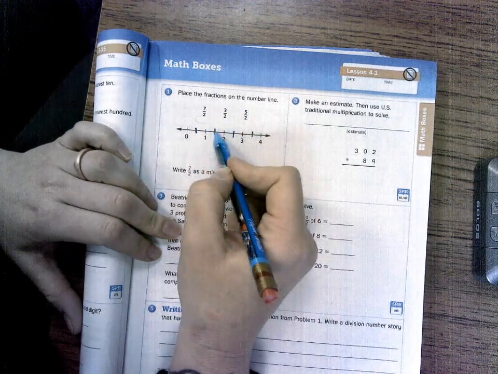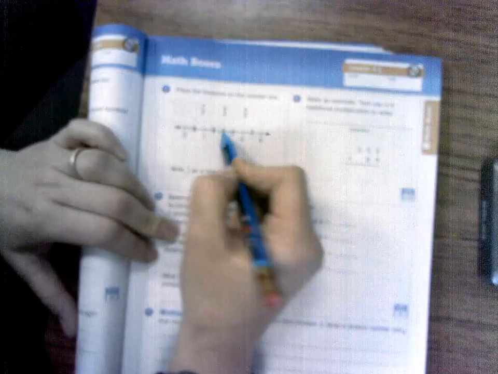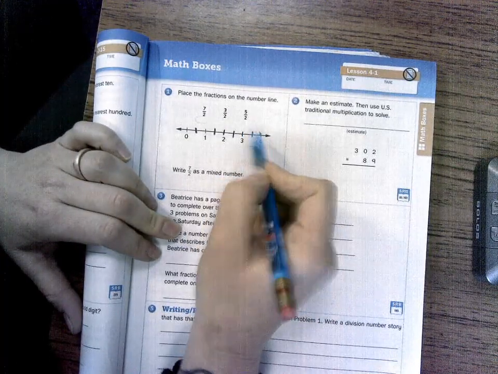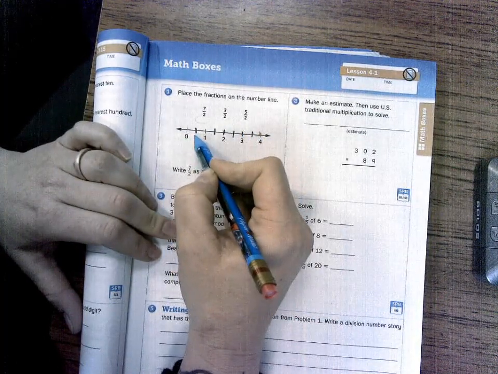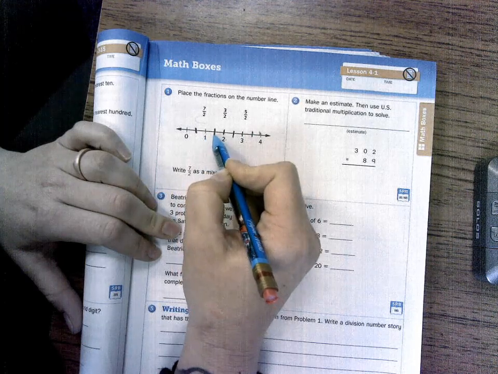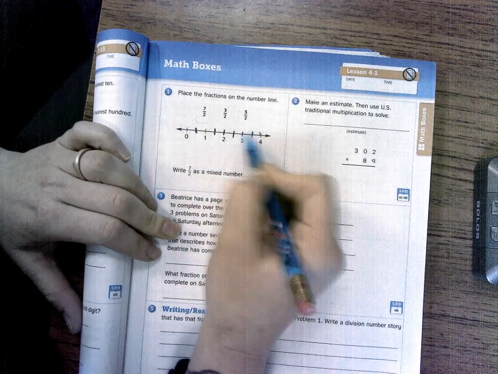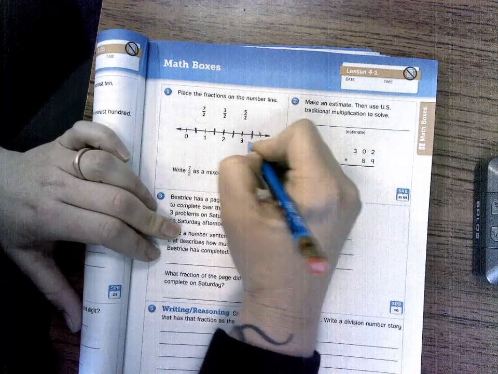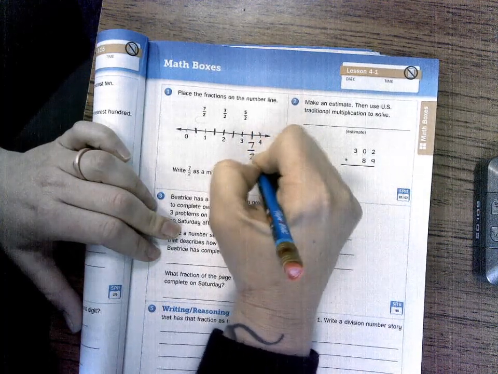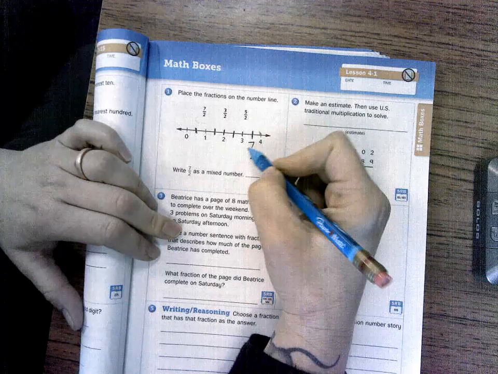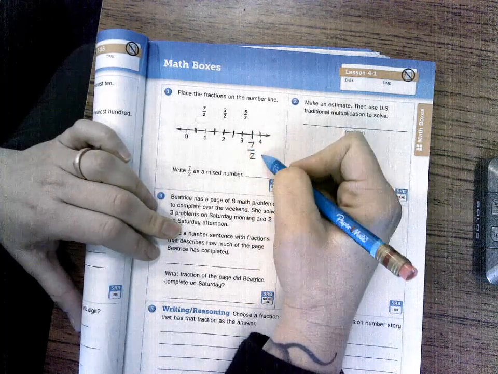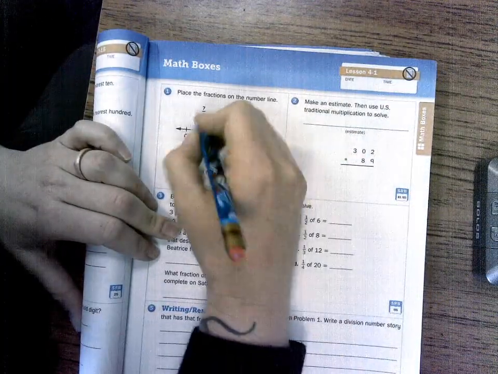All of these marks indicate a halfway point, even the whole. So this is 1 over 2, 2 over 2, 3 over 2, 4 over 2, 5 over 2, 6 over 2, and here comes 7 over 2. So 7 over 2 falls between 3 and 4 because that's really just 3 and a half.